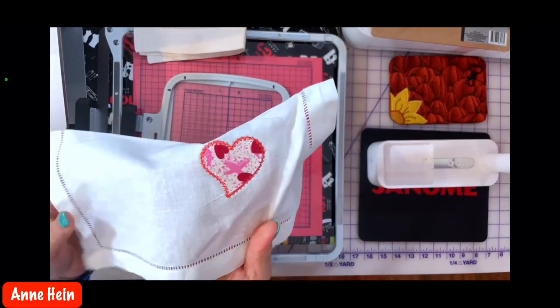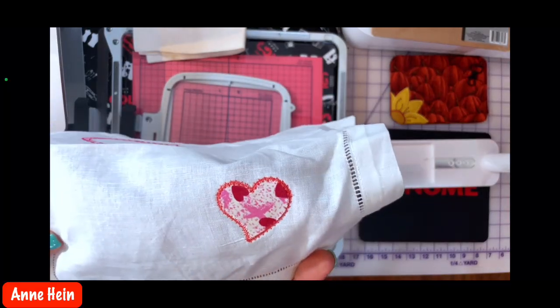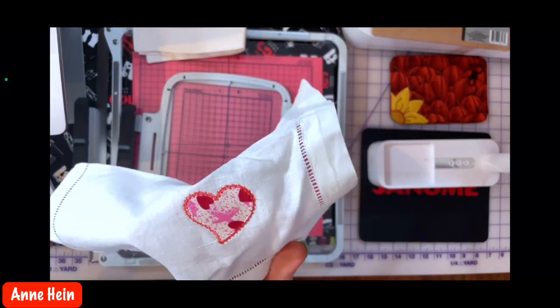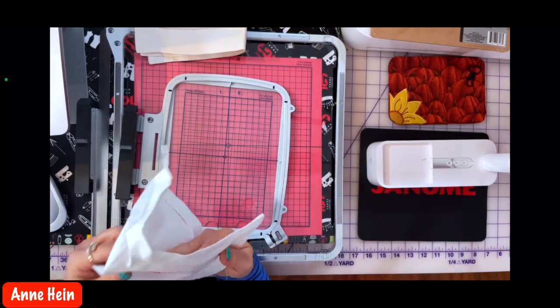Here's a little one that is a small heart. And you can use decorative stitches even if you're using the applique tab in the software.